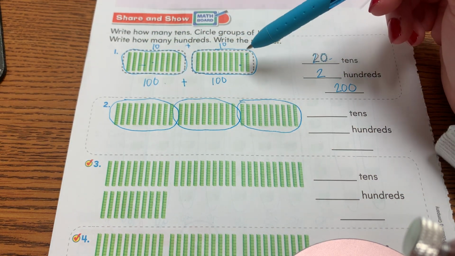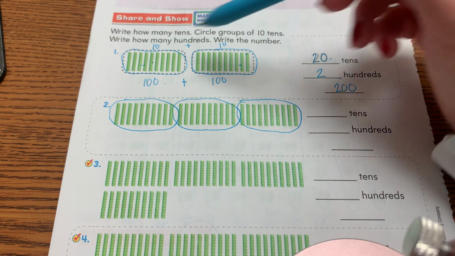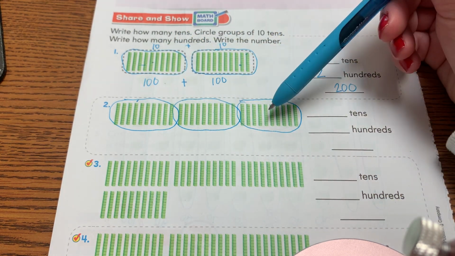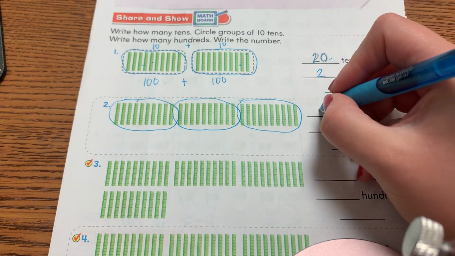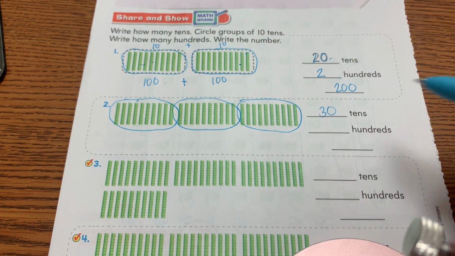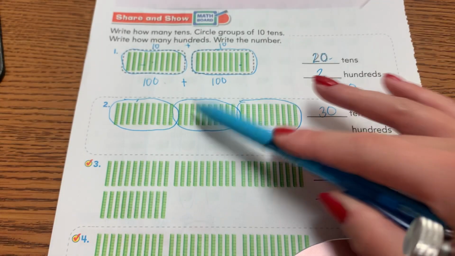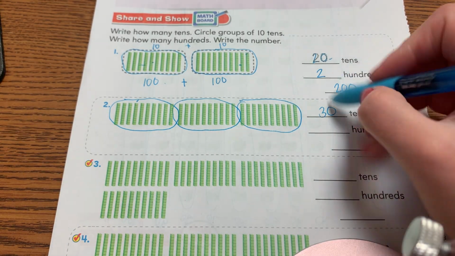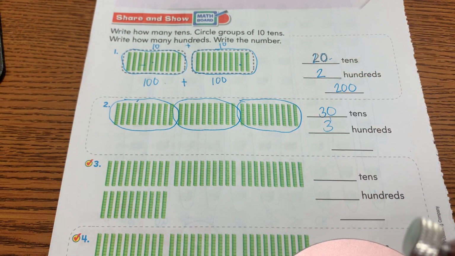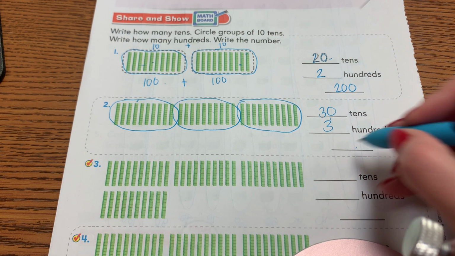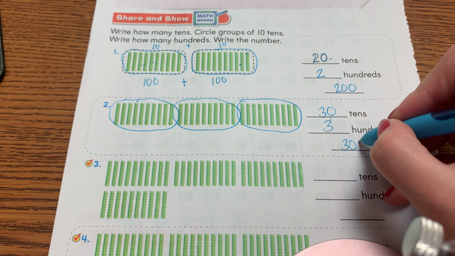How many tens would that be altogether? 10, 20, 30. I have 30 tens. And how many hundreds do I have? A group of 100, 200, 300. So I have 3 hundreds. And how do we write that number? We write it as 300.